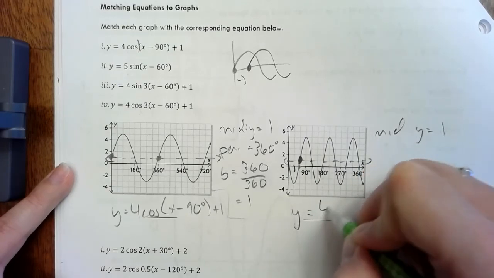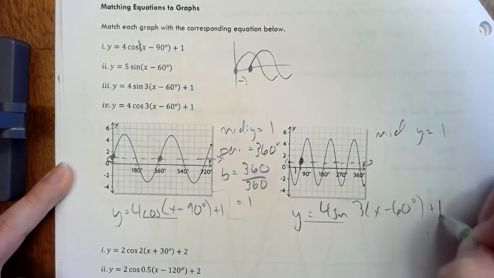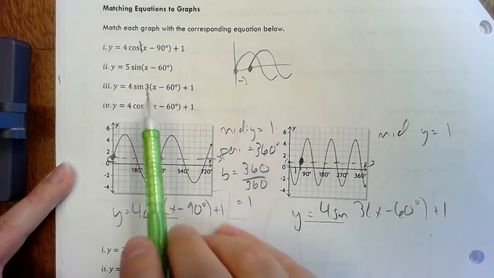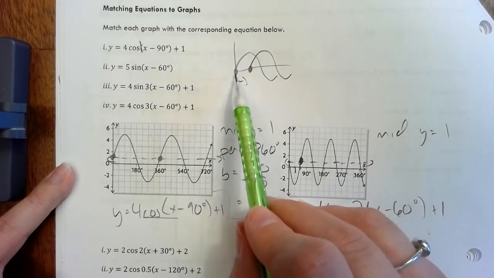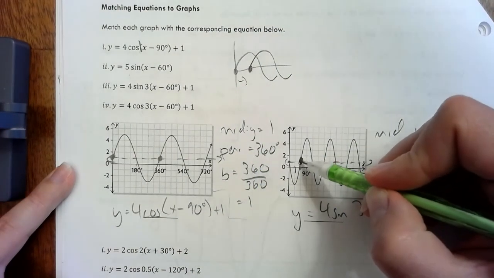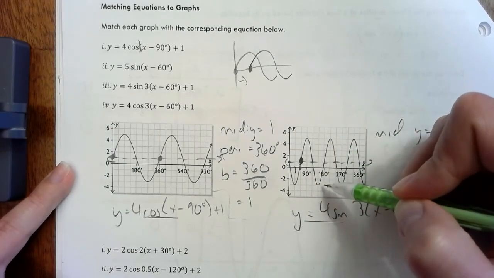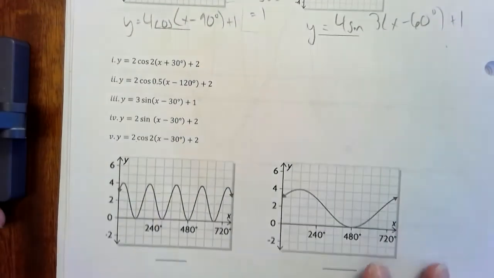So I would say that this is an accurate representation right here. Y equals 4 sine (3x minus 60). So that's just saying it starts at the midpoint. That's been shifted to the right 60. So instead of starting right here, we start right there, and that's what I see. I see it starting at the midpoint, going up and then down. Nice. All right.